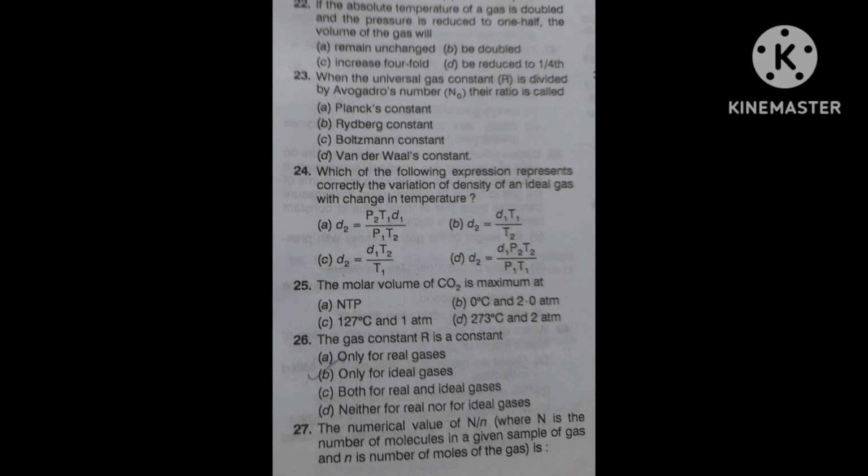One more time, I am reading the question. Which of the following expressions represents correctly the variation of density of an ideal gas with change in temperature? First option, D2 is equal to P2 into T1 into D1 divided by P1 into T2.